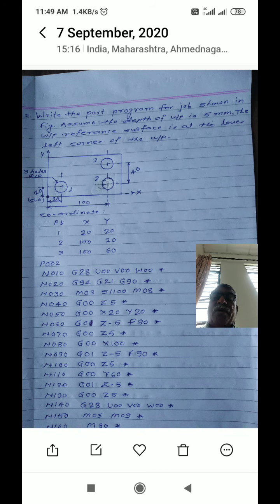After finding the coordinates you can write down the program. The first is the program number P002. Then write down the first block as usual, N010, G28, U0, V0, W0, end of the block. What is the meaning of G28? Automatic return to machine home position.